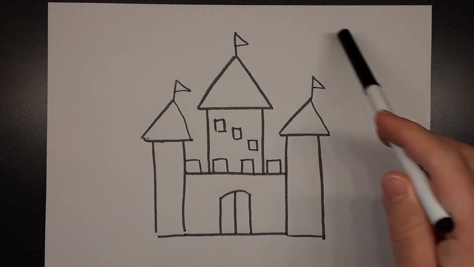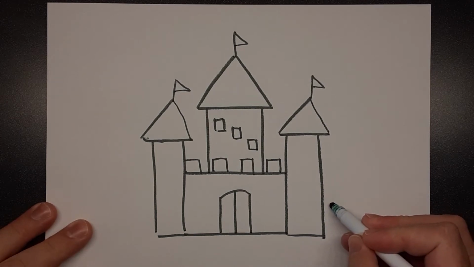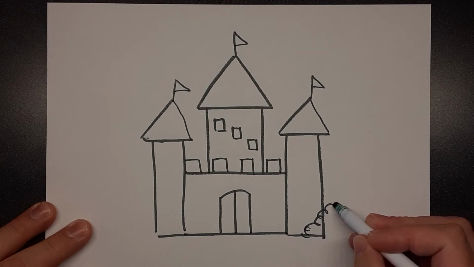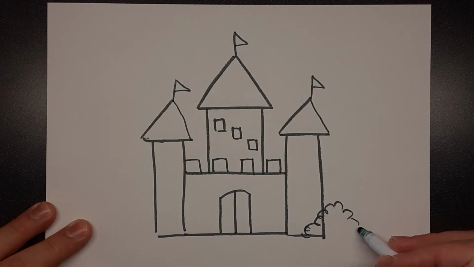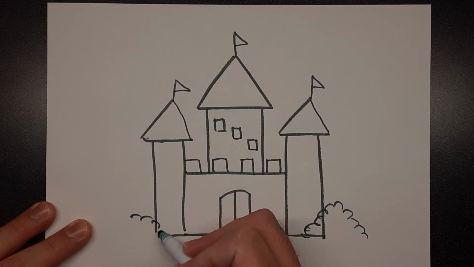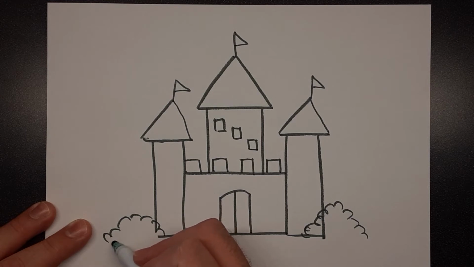So just looking at my background here, I think one of the first things I see in my background, you know what? I see some bushes near the edge of my castle here. Some furry, fuzzy, funny bushes just around the base of my castle. That's kind of the first thing that I see.